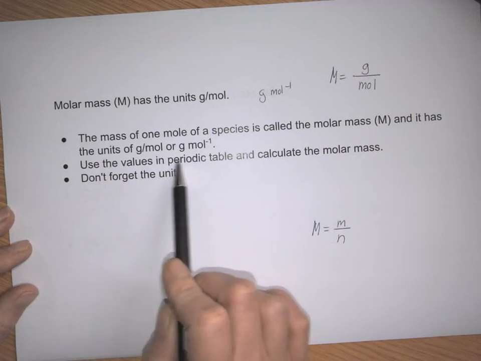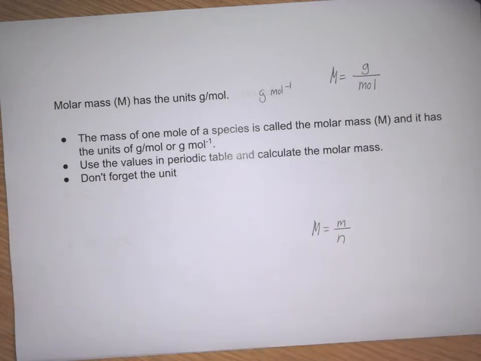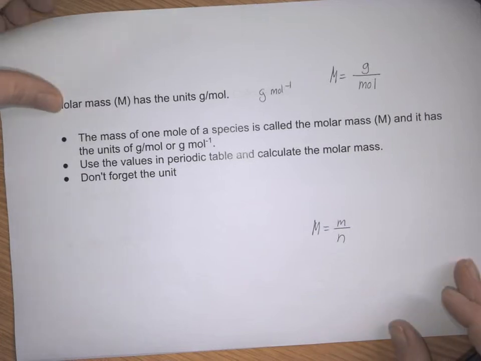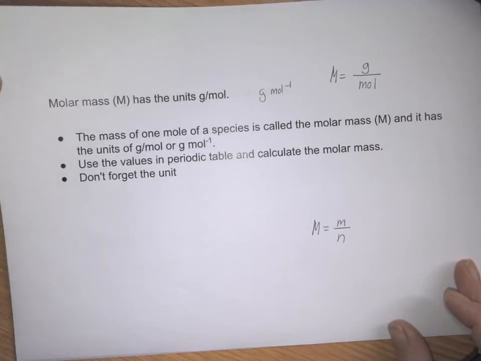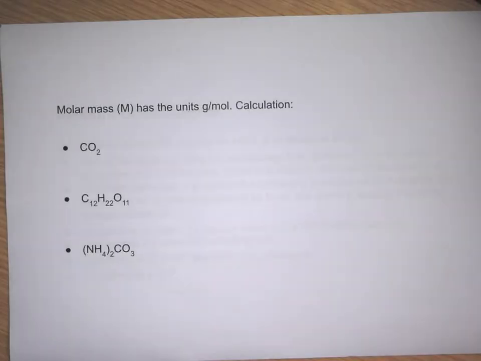Okay, so we're going to use the values in the periodic table to calculate the molar mass for an atom, or for a compound. It's important that you don't forget the unit. The unit tells us also the relationship, and we can later use that when we do the calculations. So we have three different compounds here now. We want to calculate the molar mass for carbon dioxide, and then we have sucrose, that's sugar, and then we have diammonium carbonate here.